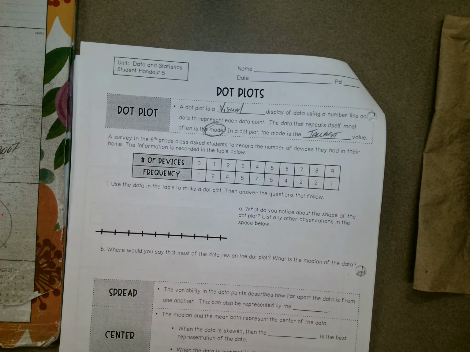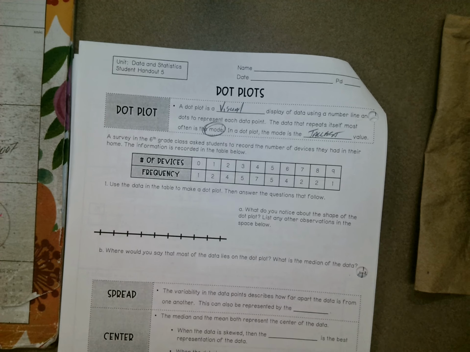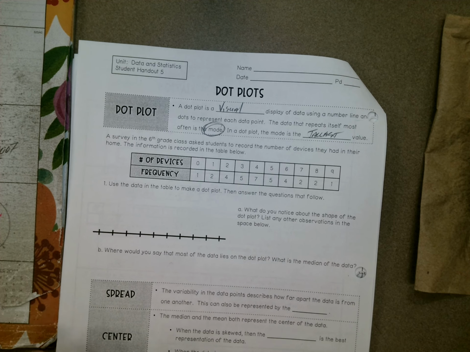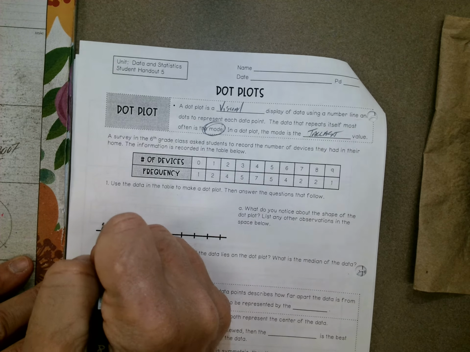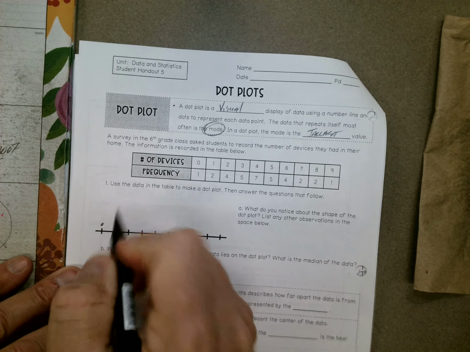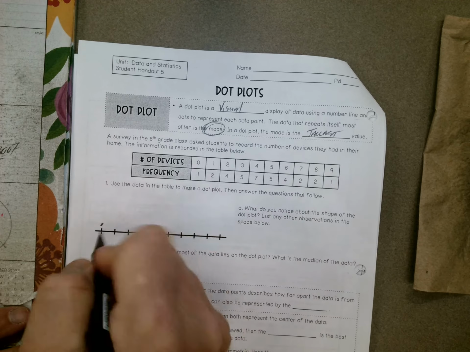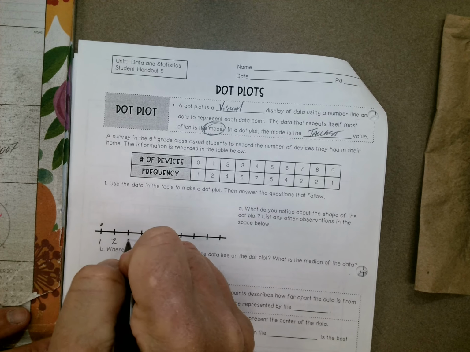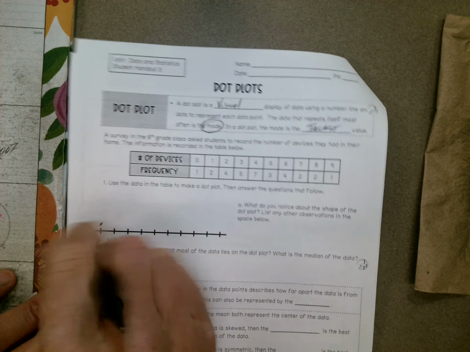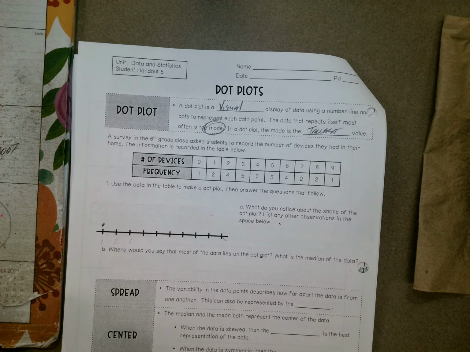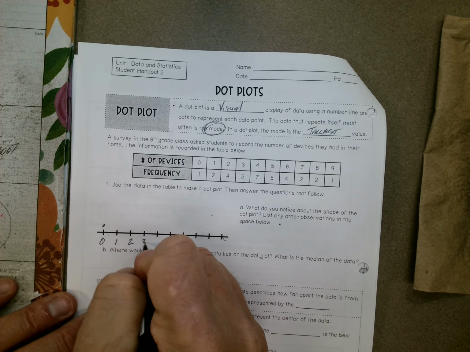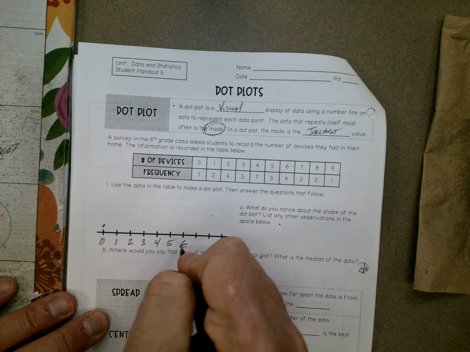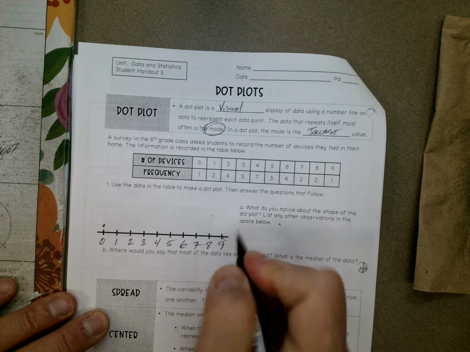Now, another name for this could be a line plot. A line plot uses X's and a dot plot uses dots, okay? So let's go ahead and make this dot plot. All right, so I have 1, 0, right? I have 2, and I guess before we go through this, I should put my numbers down. Sorry, I got to start at 0. I'm rushing and I'm going to make a mistake there, so that's not good. Let's slow down here. 2, 3, 4, 5, 6, 7, 8, 9.